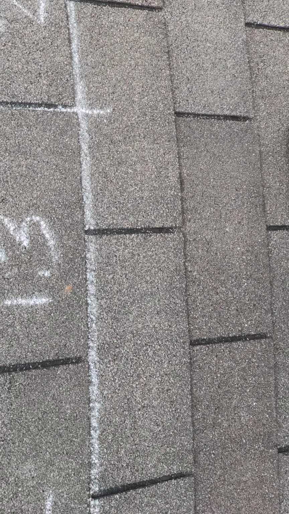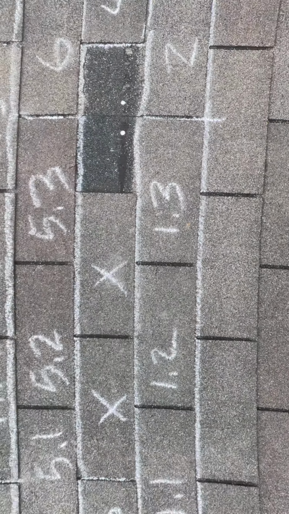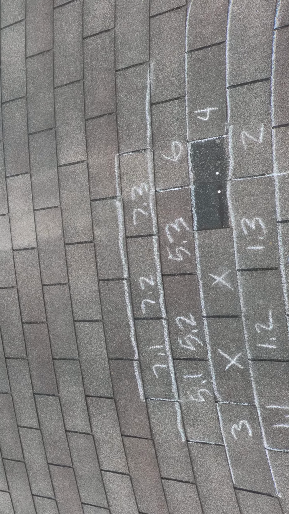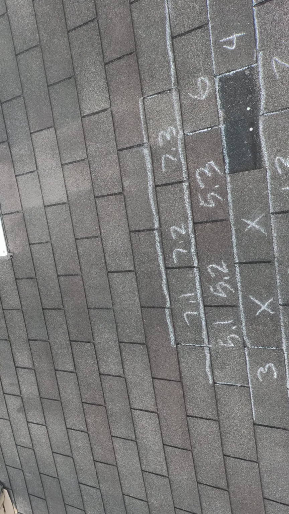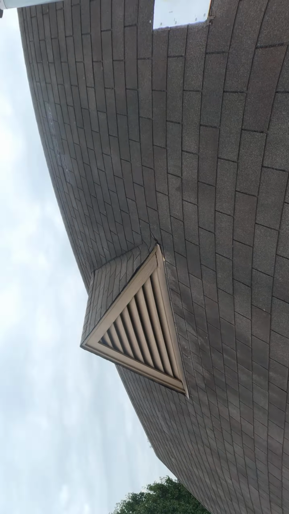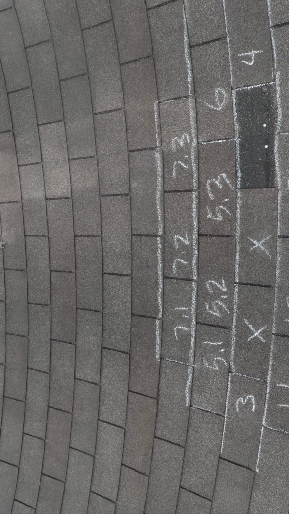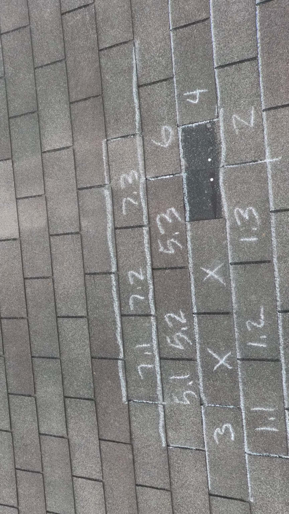Okay, this is Gary with Haven Roofing. We're here on Mr. Melvin Mitchell's roof. It is 23 July. The temperature outside is about 82 and it's partly cloudy. Okay, and we're going to do a repair assessment on Mr. Melvin's roof.